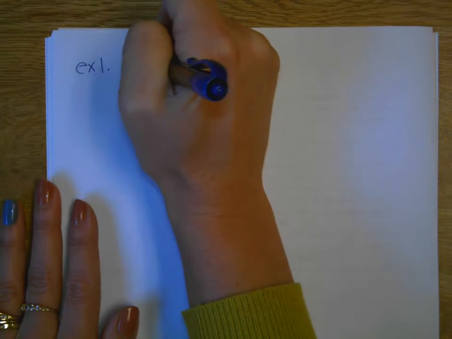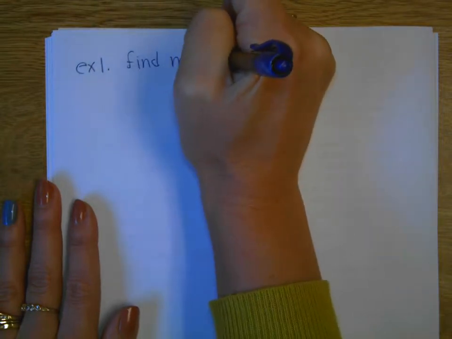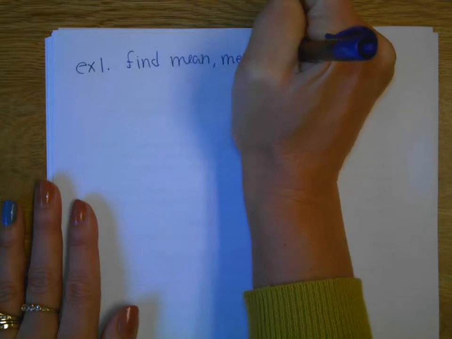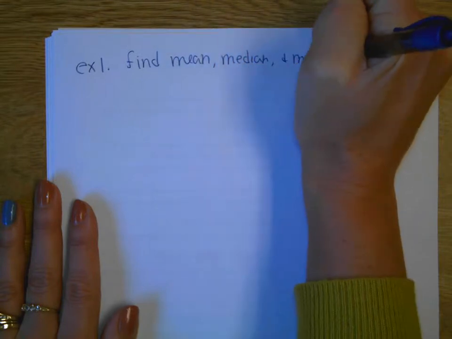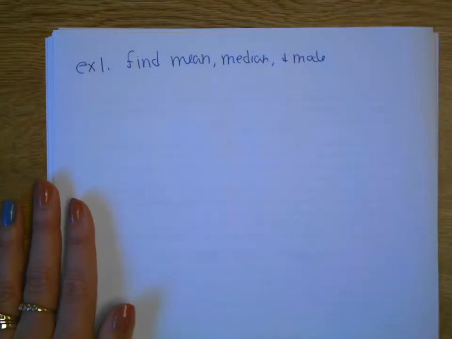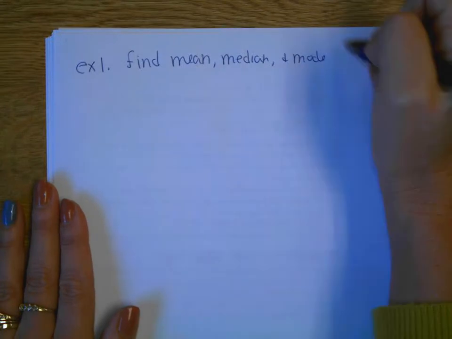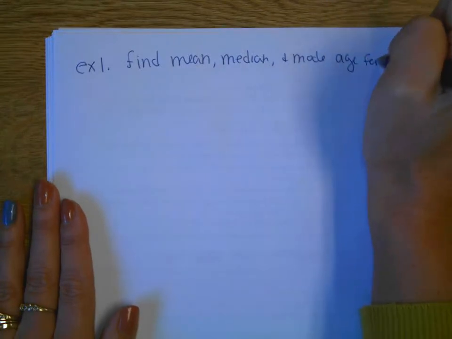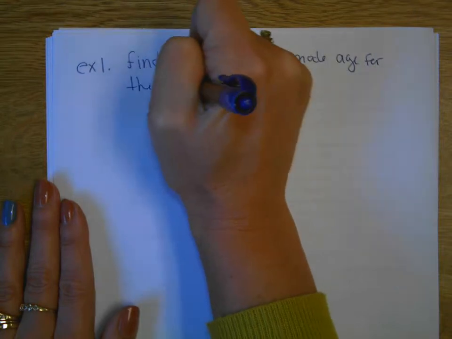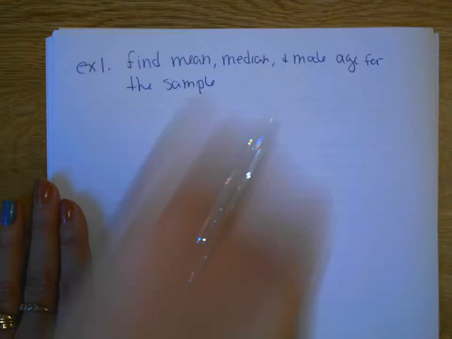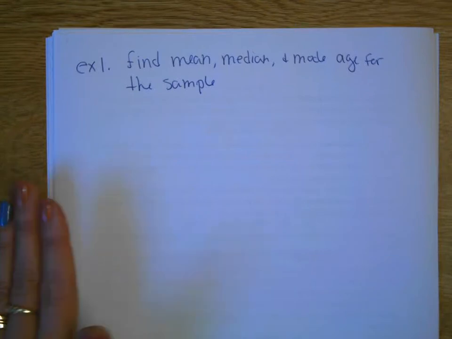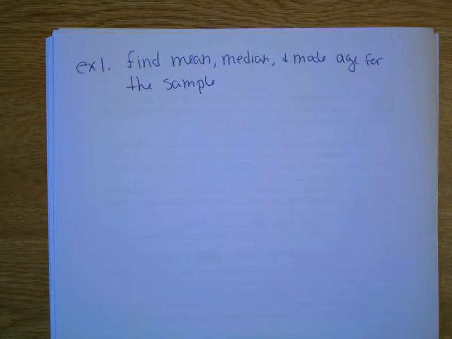Okay, we are going to find the mean, median, and mode age for, this is sample ages from a college class. So we'll find the mean, median, and mode age for the sample. I'm not going to write all of these numbers down, so it's going to be best if you just kind of listen and type them in. I know that might be hard for some people. Okay, are you ready?